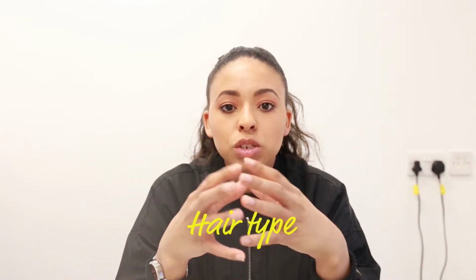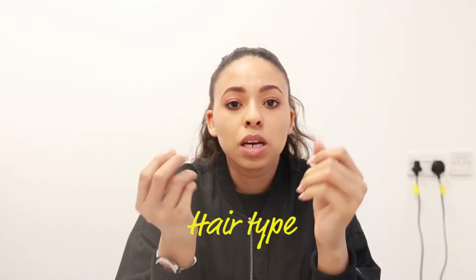One of the last keywords is hair type. So I just wanted to explain hair types. A lot of people don't know what hair types are. So the hair types range from a 1 to a 4. And in between each one, there's 1A, 1B, 1C, 2A, 2B, 2C, 3A, 3B, 3C, 4A, 4B, 4C. Okay, so these are different hair types.